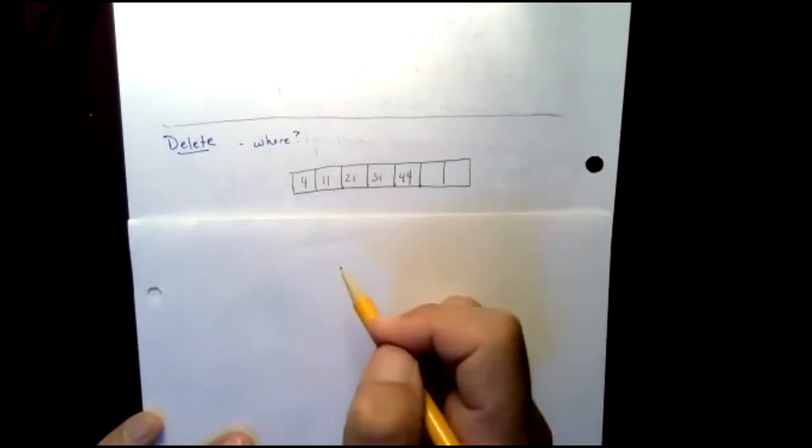Okay, so what would be the first thing I'd want to check if I was calling a function delete? What would I want to take a look at first? Is it empty? Yeah. If it's empty, I'm done. I'm out of there. Okay. Then what? Give me some test data of things I might want to delete.